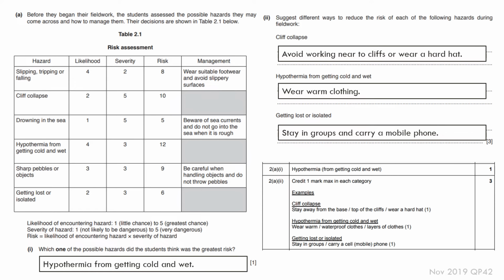Look at the mark scheme, all the various points for you to consider. So again, when you're planning this, when you're making your notes about risks associated with coastal investigations, please do include these in there and how you go about minimizing it.